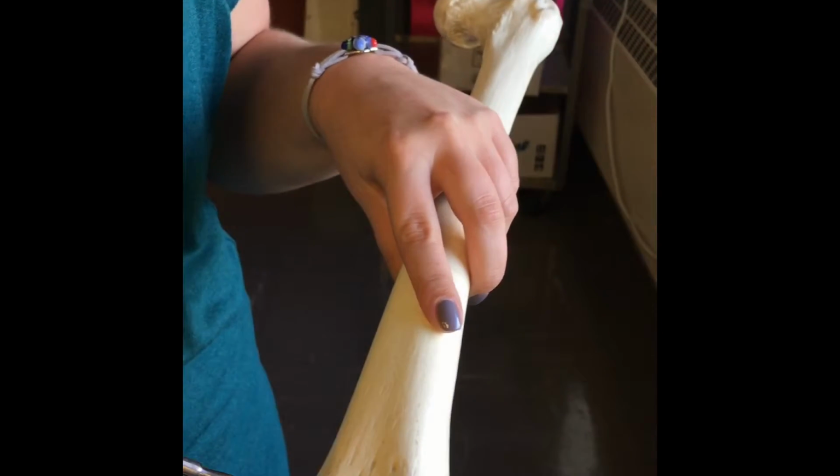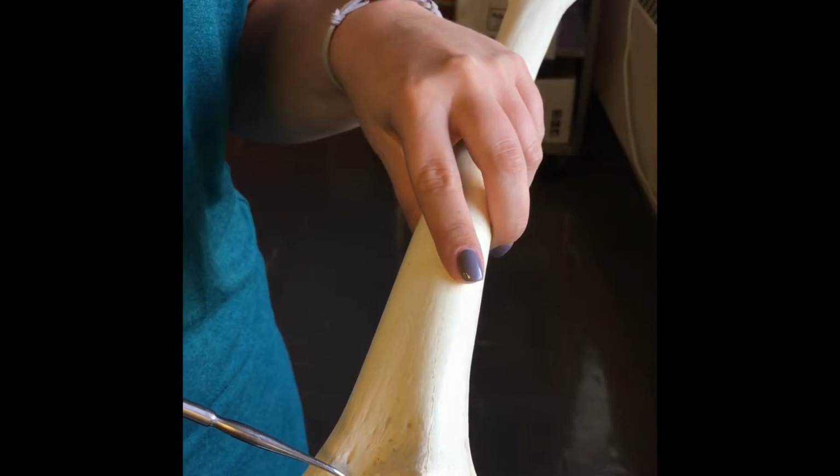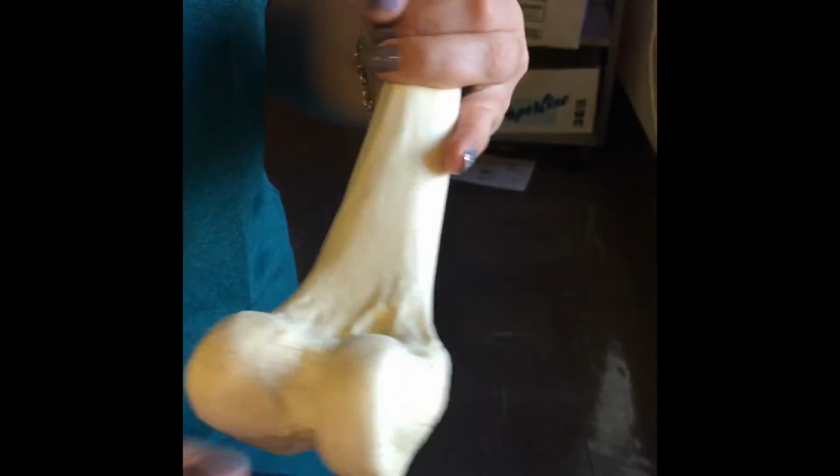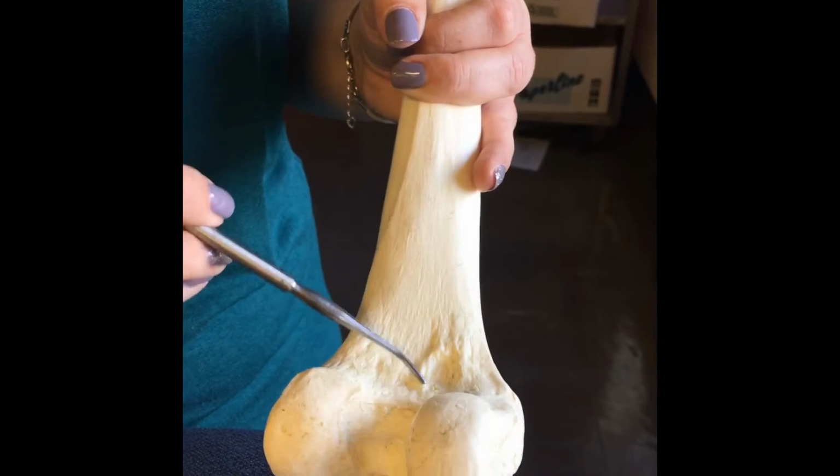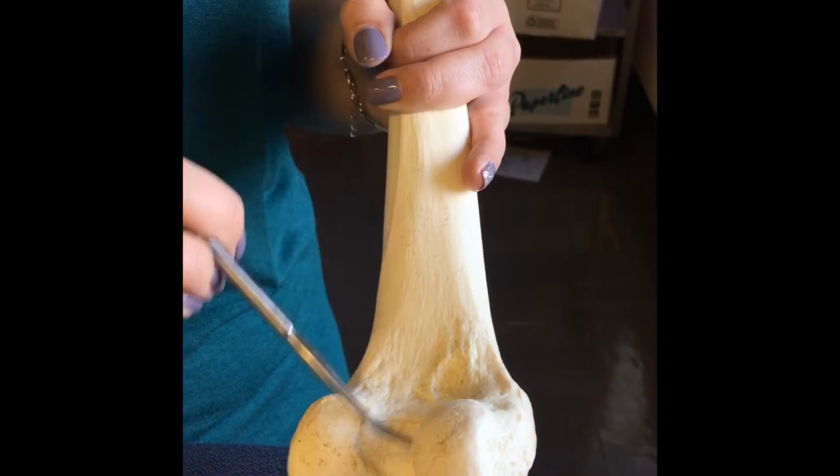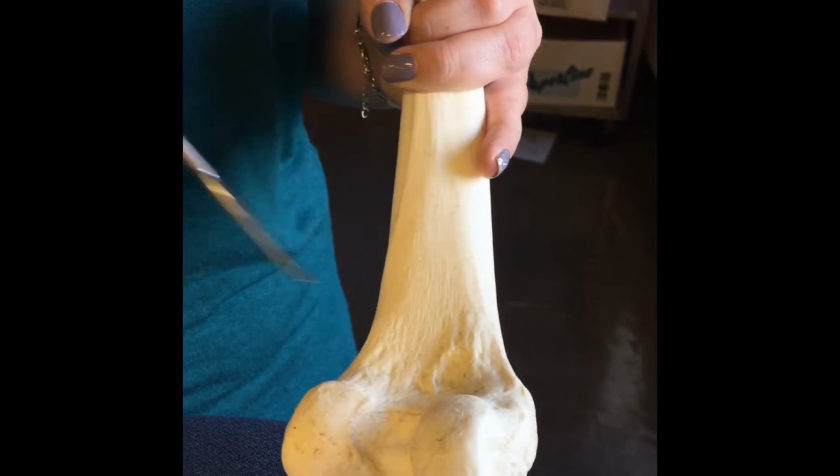This is the patellar surface, and here is the intercondylar fossa or notch right here.